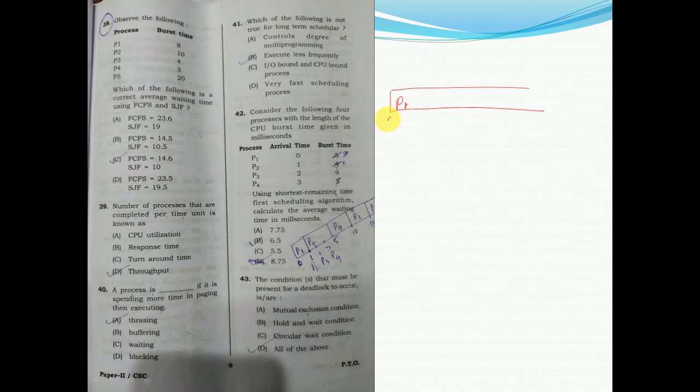The first process that arrived is P1. P1 arrived at 0 and its burst time is 8, so it will be 8. Okay, now P1 has completed. Then next P2 will be served. The burst time for P2 is 10, so 10 plus 8 is 18. Then P3's burst time is 4, 18 plus 4 is 22.